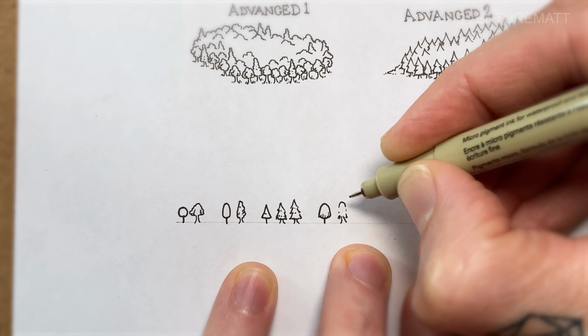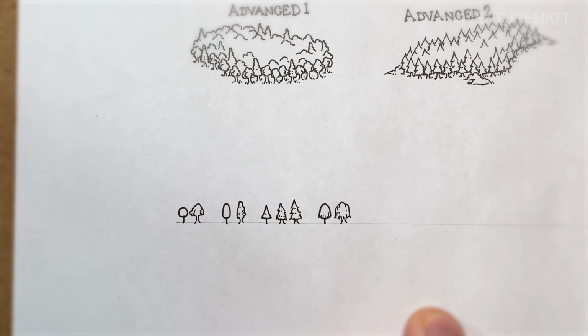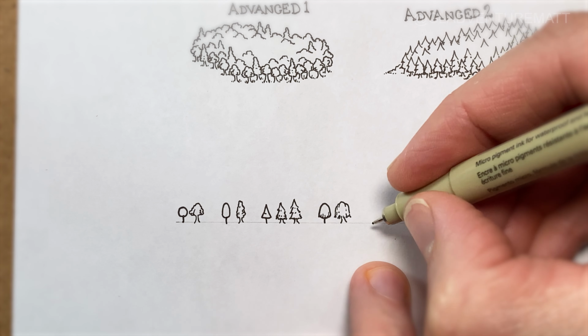And now here's our advanced weeping tree. As you can see, I'm just sort of gently making this shape and adding in some texture within the canopy and the weeping bits at the bottom.